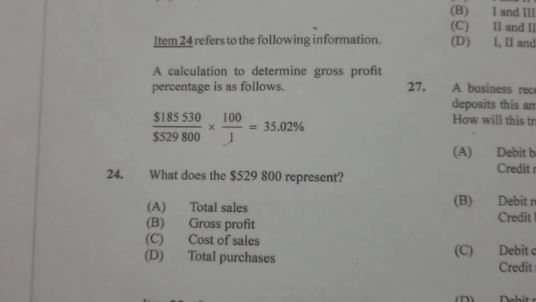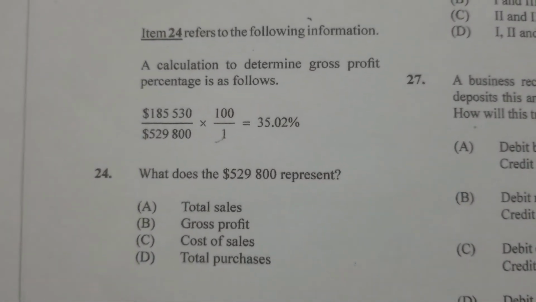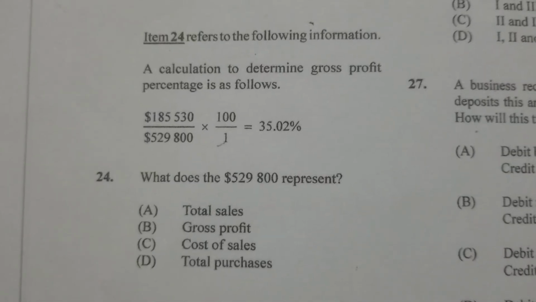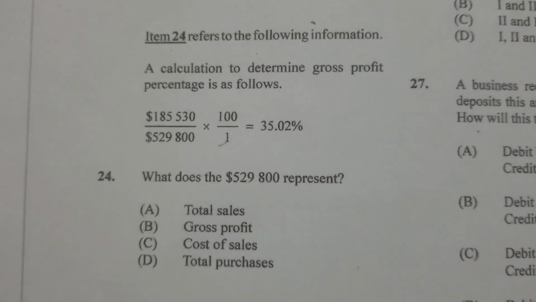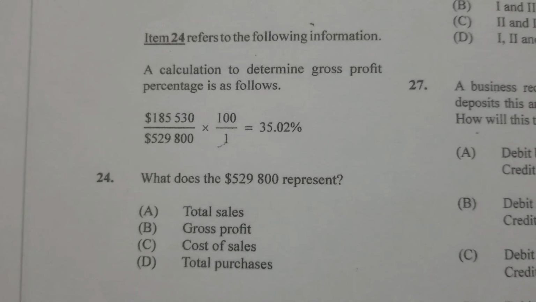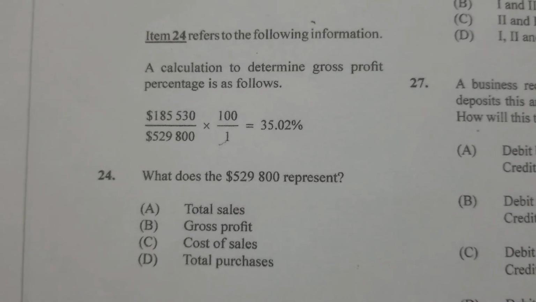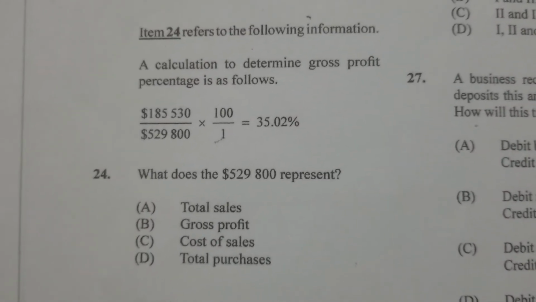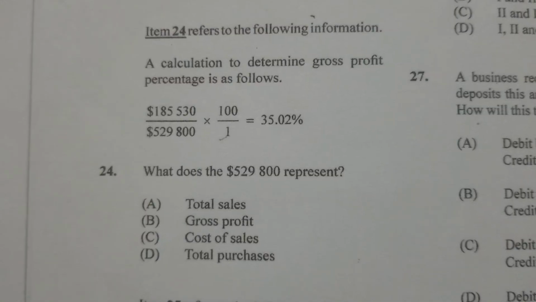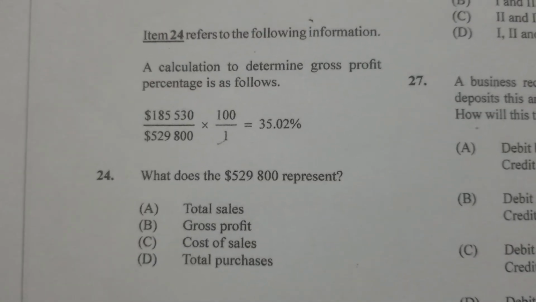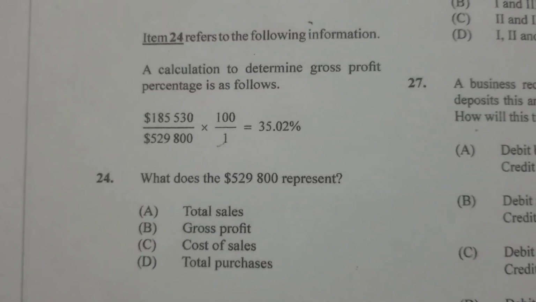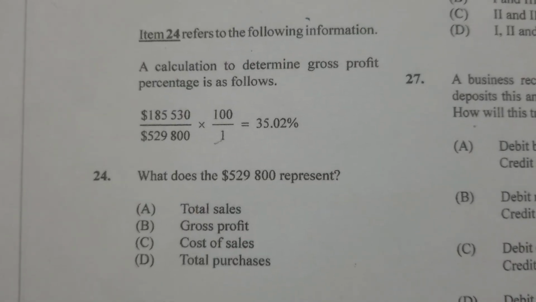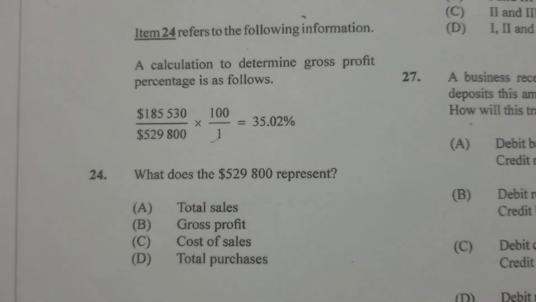Next question. Question 24. Item 24 refers to the following information. The calculation to determine gross profit percentage is as follows. And they have given us the worked formula, and they ask us, what does the 529,800 represent? And the answer most appropriate here would be A, total sales.